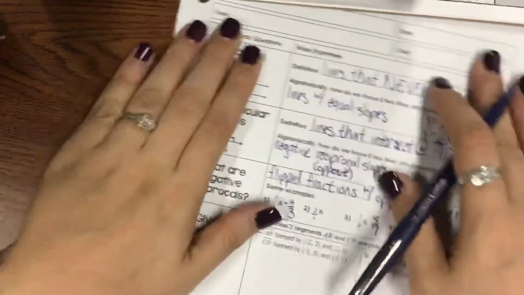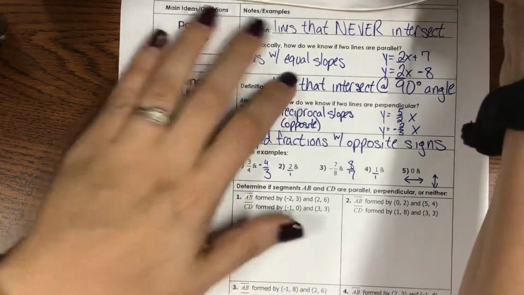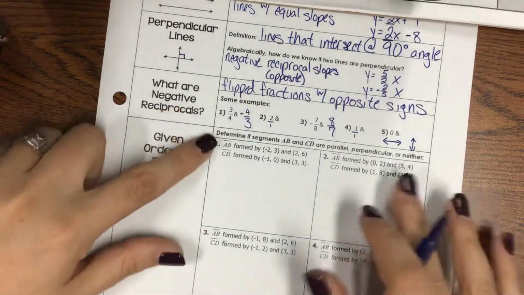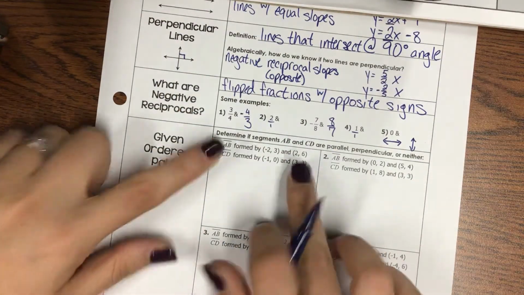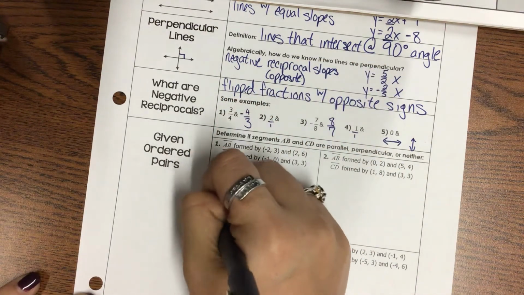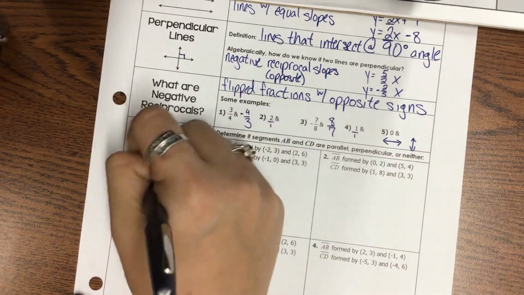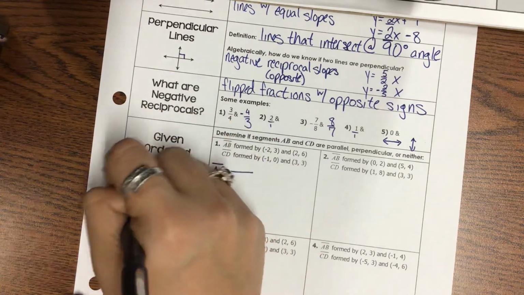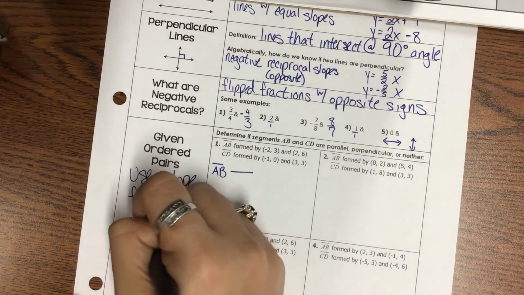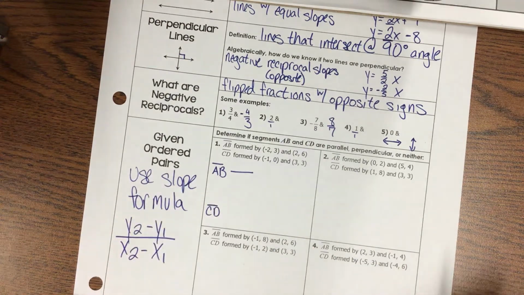So when I'm given ordered pairs, let me see if I can slide this paper a little bit without dropping my iPad. There we go. When I'm given ordered pairs, I'm going to set up 2 fractions. I want to do one for A and B, and one for C and D. And I'm going to use the slope formula. In case you forget, that slope formula is y2 minus y1 over x2 minus x1.